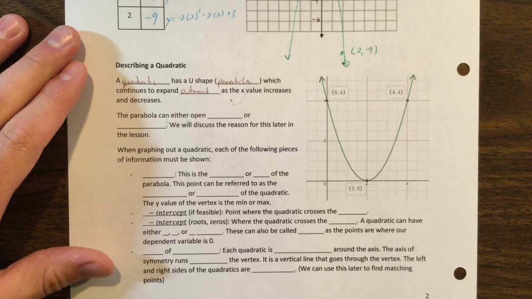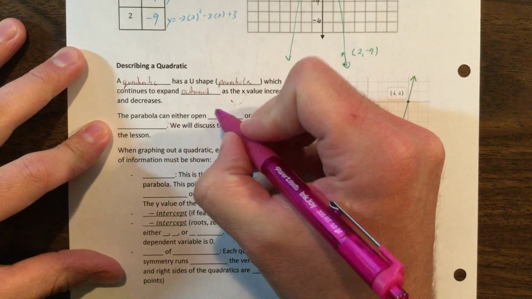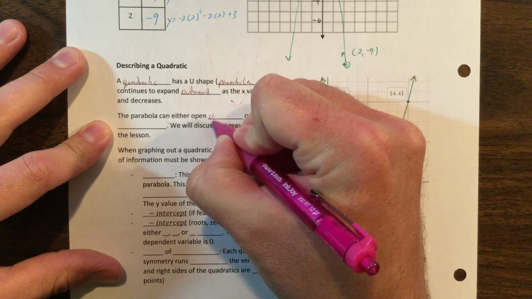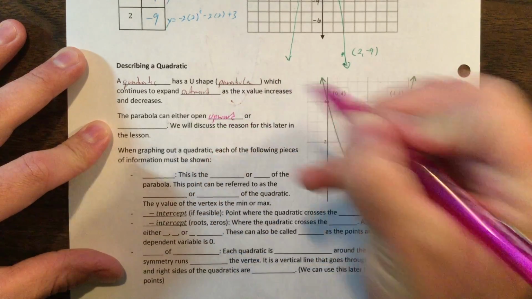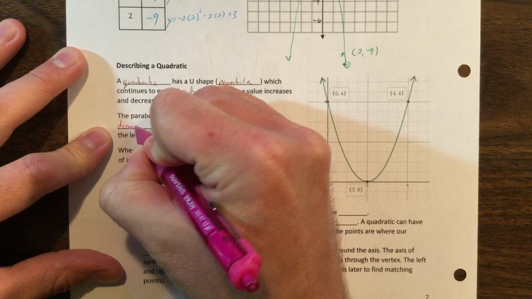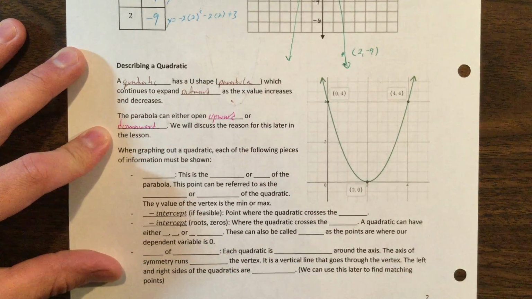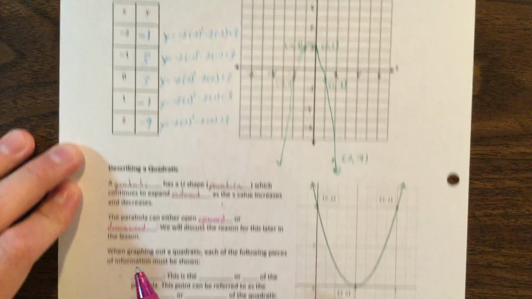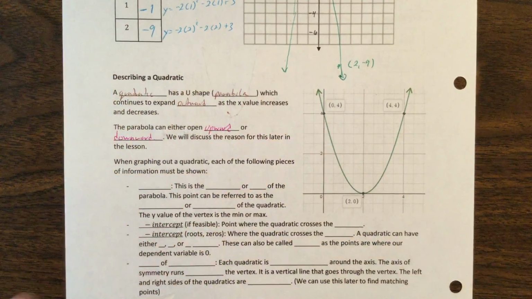Now, as we saw with our previous examples, a parabola can either open upward or downward. We're going to discuss the reason for this a little bit later on, but you'll notice this one here opens upward, and the previous example that we had opened down. We're going to discuss how that works and why it works a little bit later, but we'll get to that in just a little bit.